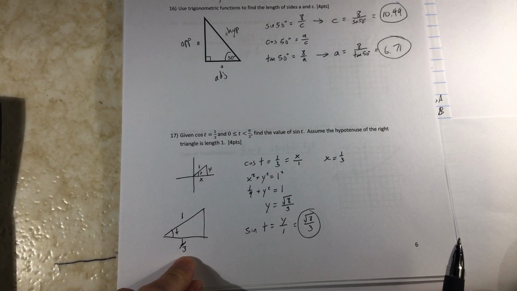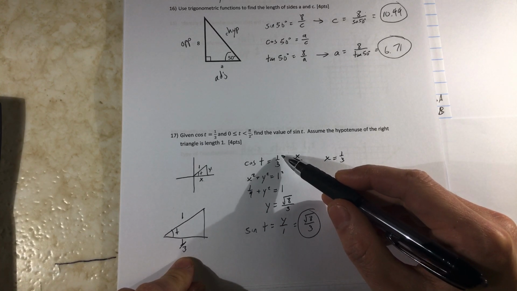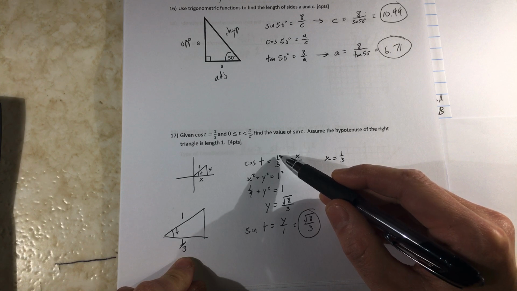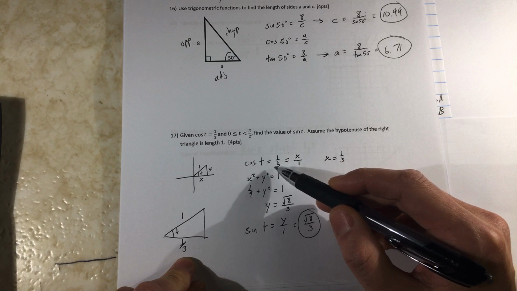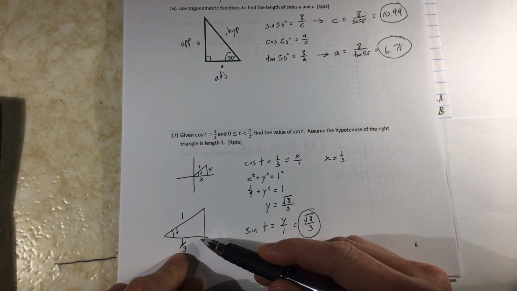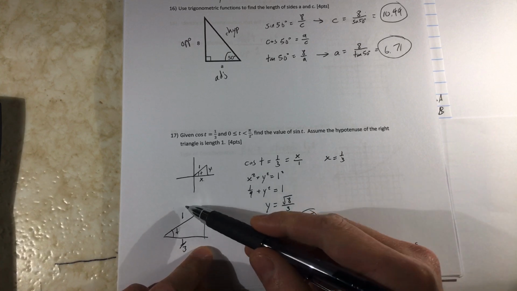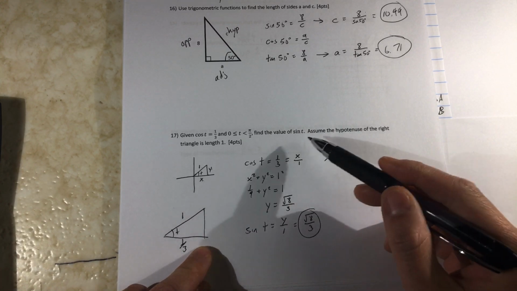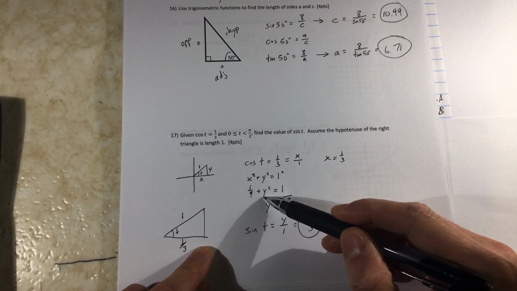Okay? So I think a lot of people had difficulty when they did this one because they assumed that if it's 1/3, this has to mean that the adjacent side is 1 and the hypotenuse is 3, but that's not true. It could just be a number that's a fraction. So in this case, the side is equal to 1/3. The hypotenuse is 1, so obviously the hypotenuse can't be 3 according to this. So x is 1/3. And then you have to use the Pythagorean theorem to solve for y.